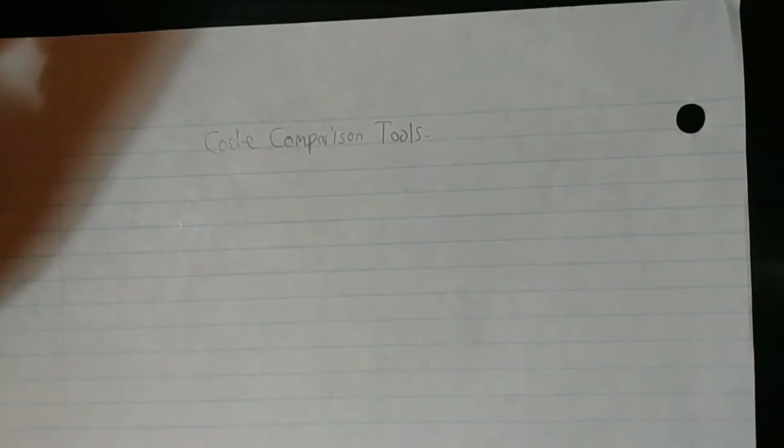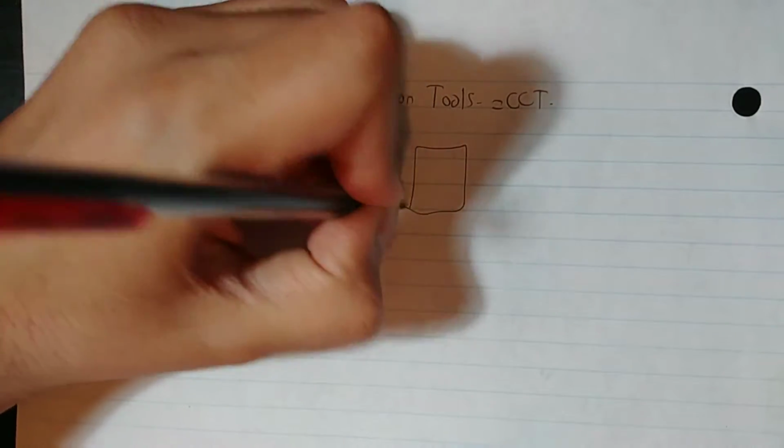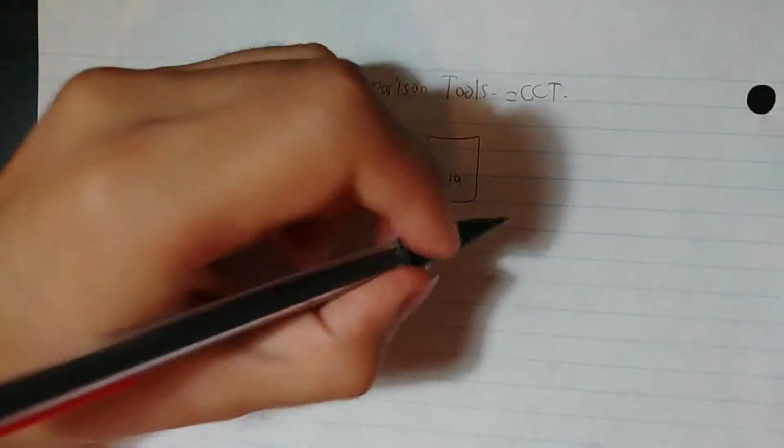Today I want to talk about one of the most astonishing technologies in today's world. That is code comparison tools. Let's refer to code comparison tools as CCT. So what are code comparison tools? Code comparison tools are programs and scripts developed to detect plagiarism and code cloning between multiple source files, such as Java.